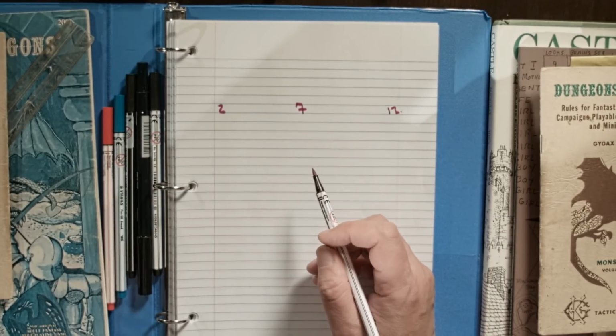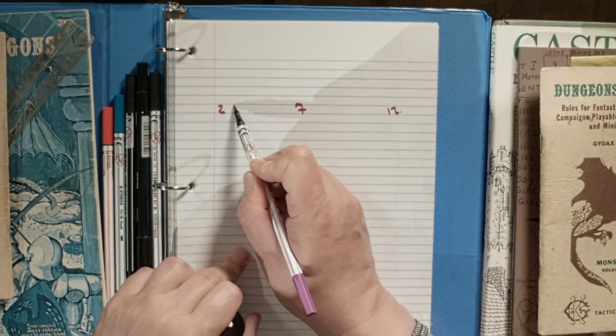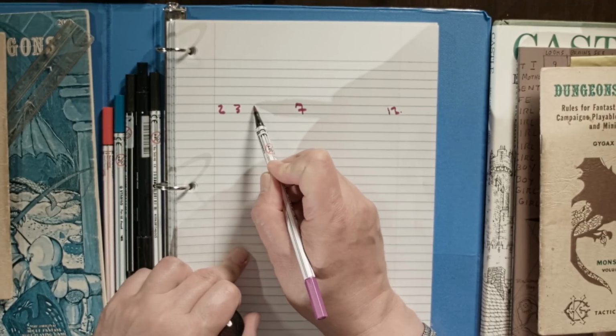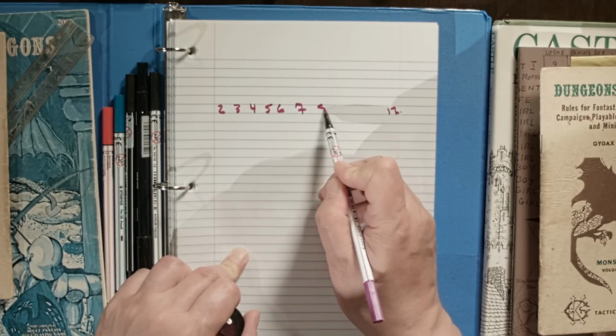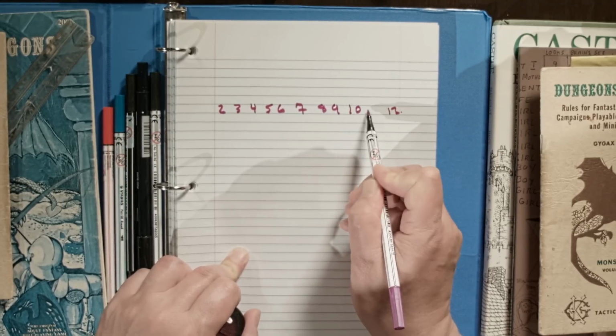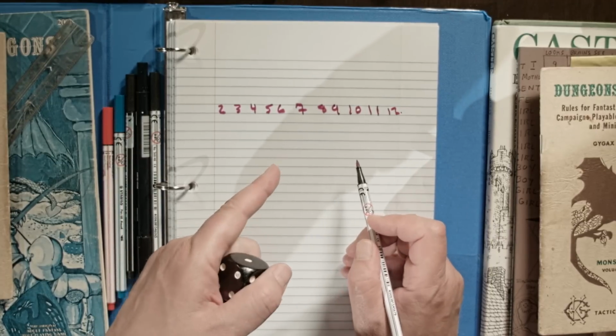Because you can't get a 1 on 2d6. And then you have 3, 4, 5, 6, 8, 9, 10, 11. It goes to 11. So you've got this set of probabilities or values that you get out of combinations with these 2 dice. Well, only one set of combinations produces a 2, right?